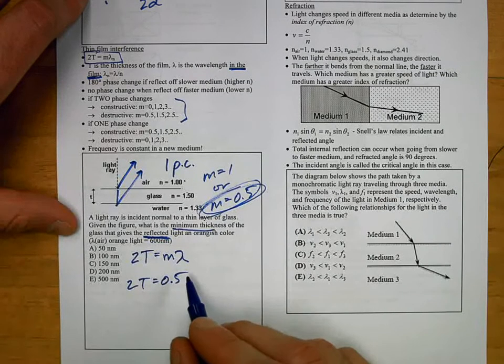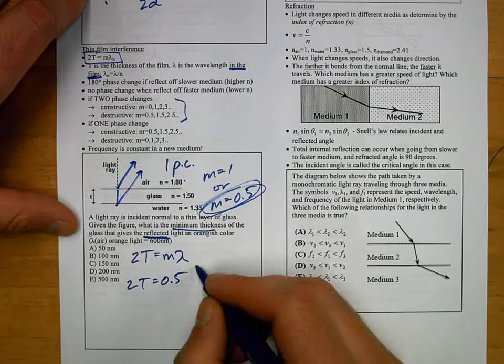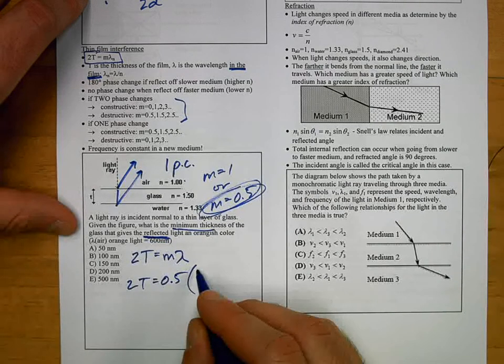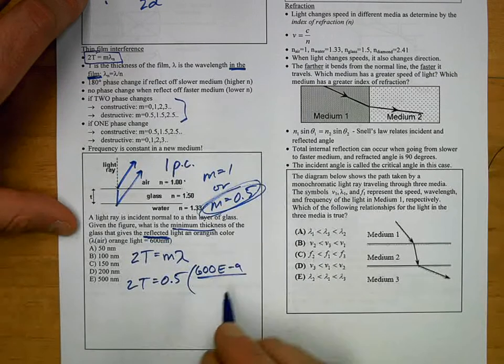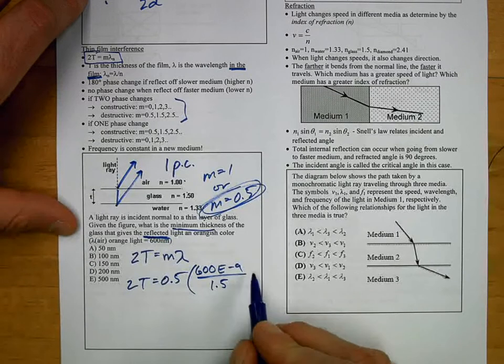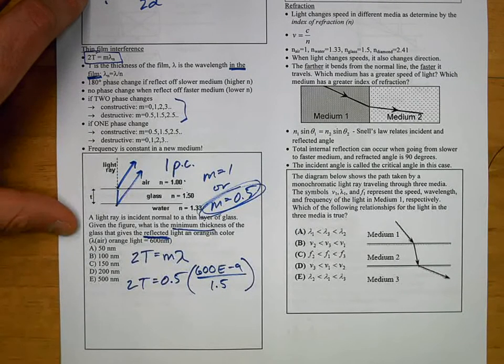Now I have to use the wavelength in the film, and the way that I do that is I find the wavelength, so 600 times 10 to the negative 9. I take the wavelength in the air and divide by the index, 1.5. So this is going to give us t equals 0.25 times 400 nanometers. So the thickness is 100 nanometers.